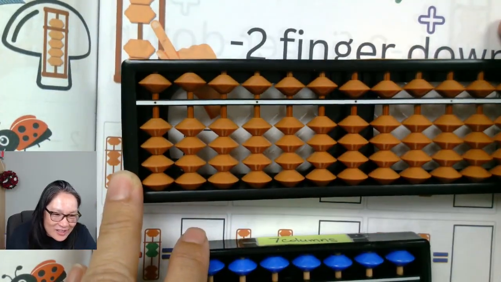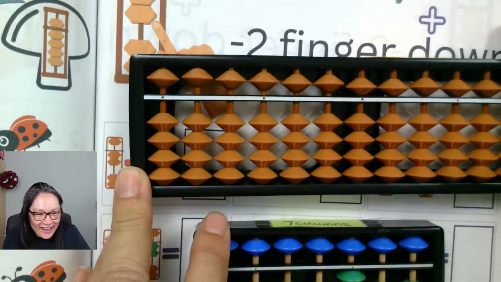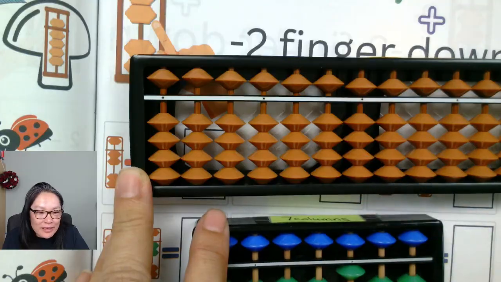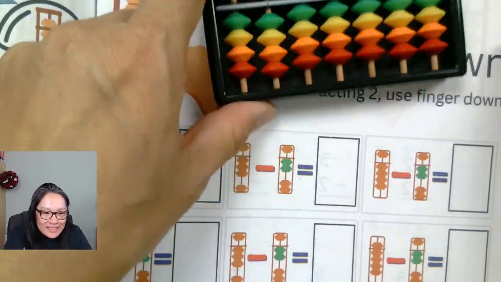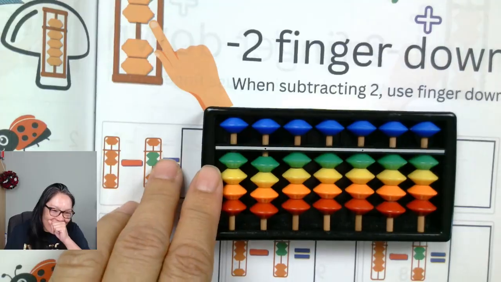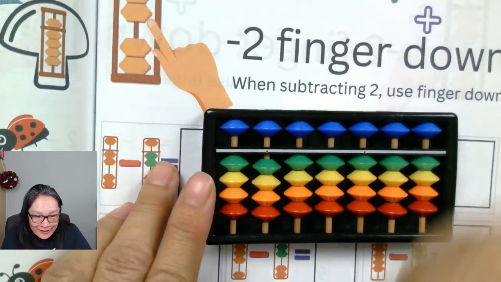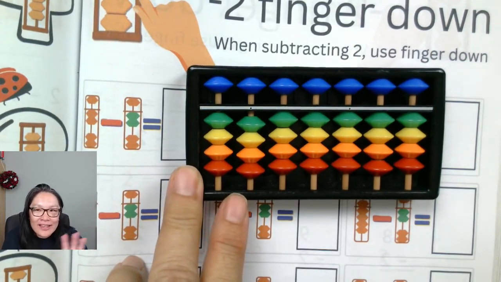I could say move the brown bead, but it wouldn't help this situation now, would it? It's just easier. The colors look more appealing. That's the only reason. I know. You know what though?